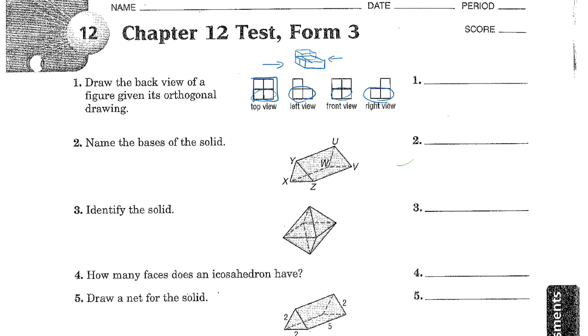So from the right, yep, you've got this back layer taller. From the front, you have all four taken. And from the top, you have all four taken. So it says draw the back view. The back view would just be the same as the front view, because from the back, you would have this tall part blocking your view. So it would also look like that.